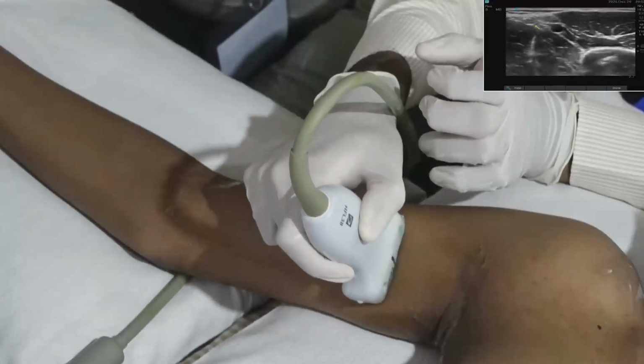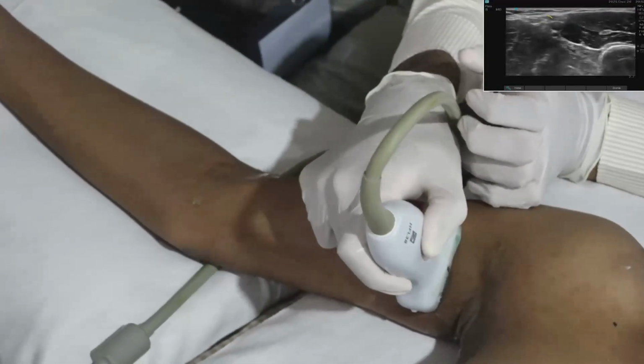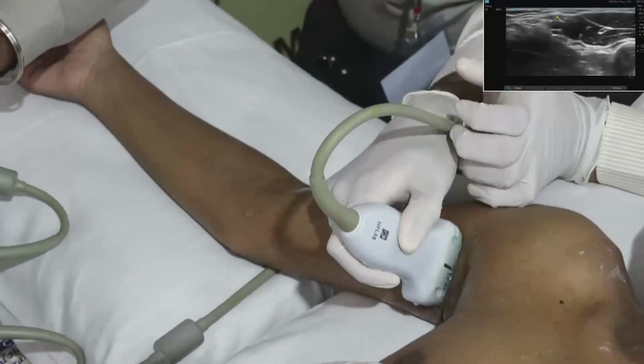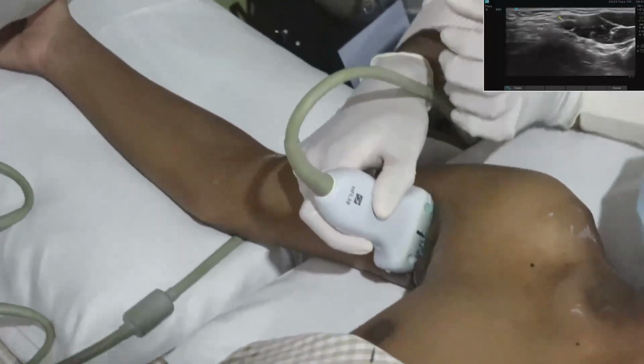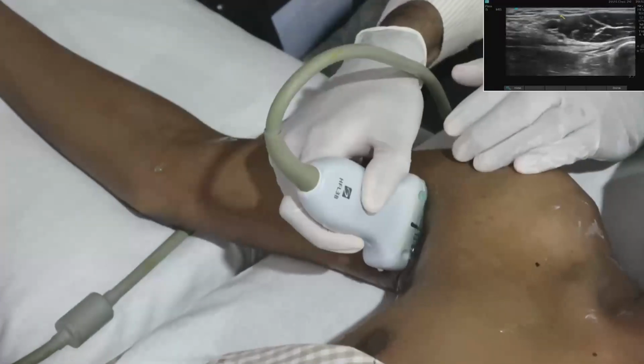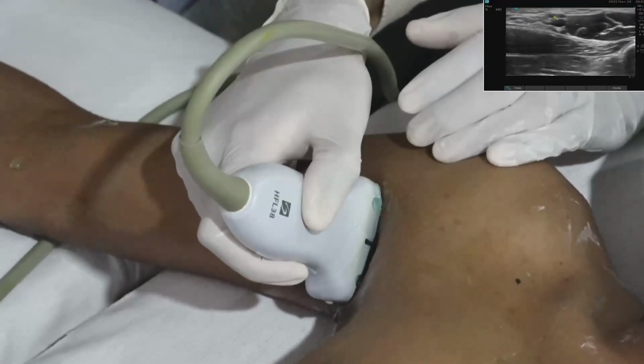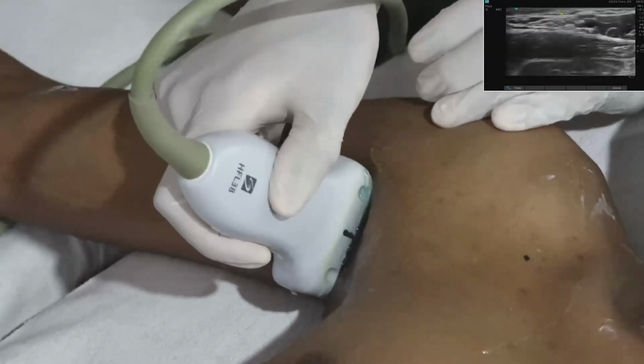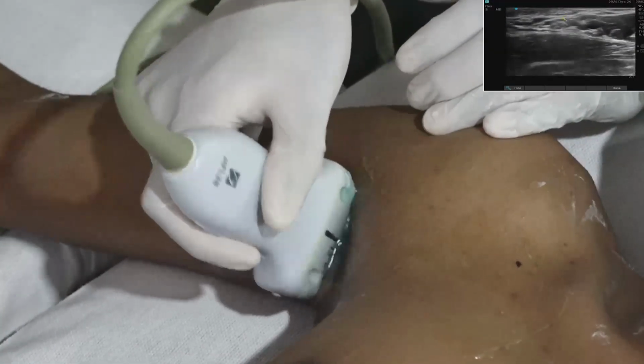Now the position might be a little different clockwise, but it is always next to the brachial artery, though with a variable clockwise position, up to the axillary artery. Sorry.